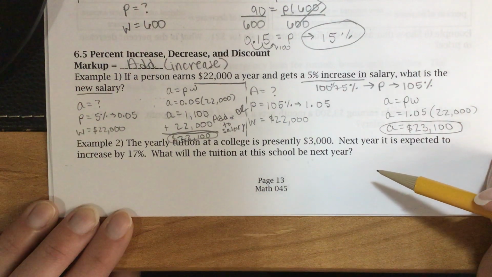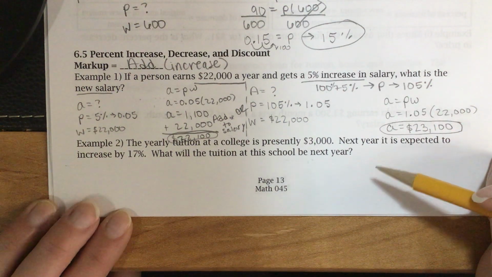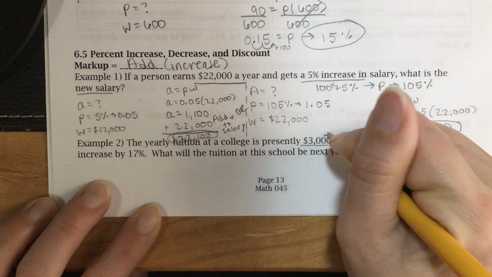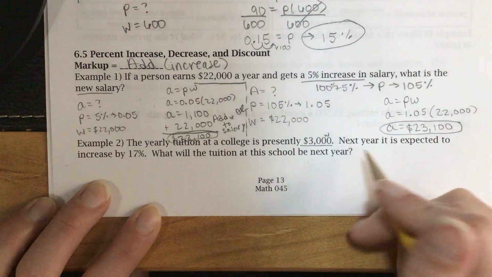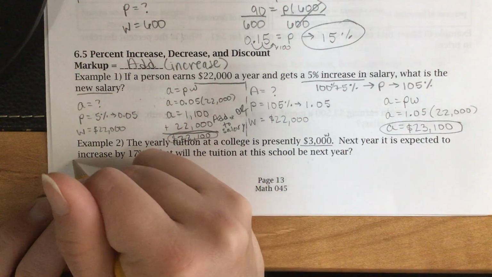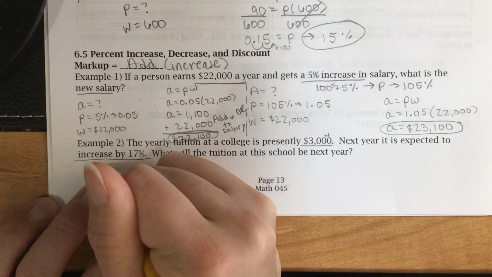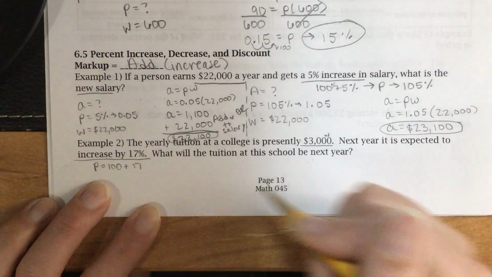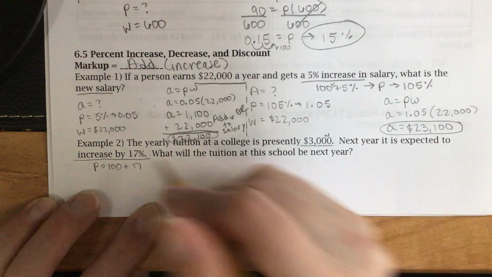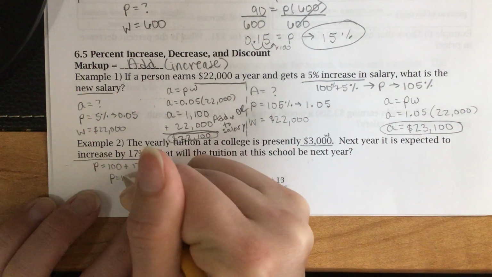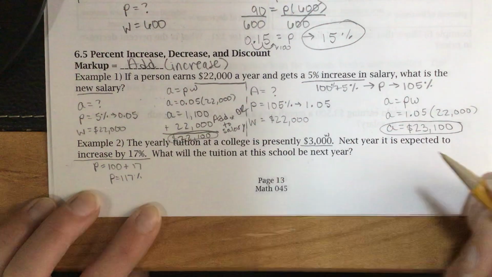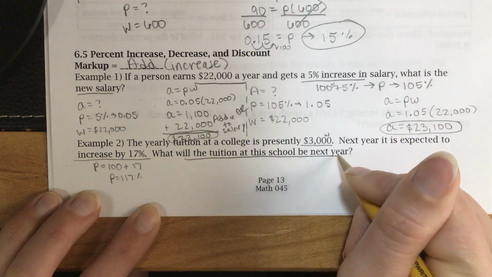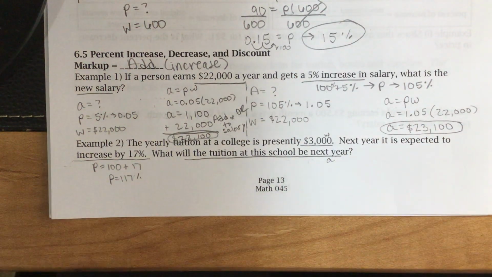Let's look at example 2. The yearly tuition at a college is presently $3,000. That's going to be our W. Next year is expected to increase by 17%. So my percent is going to be 100 plus 17 because it's increasing. So I know my percent is going to be 117%. I want to know what the new tuition will be at the school next year. That's going to be my A.